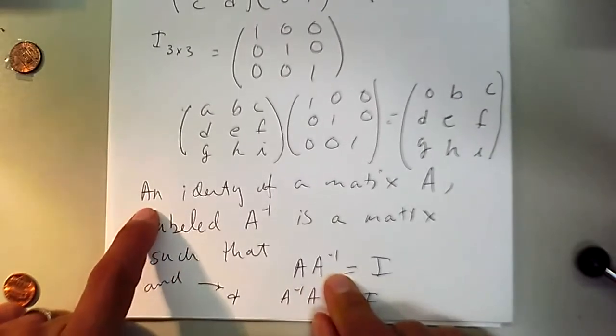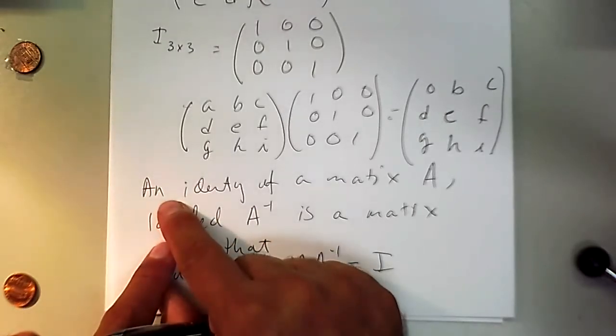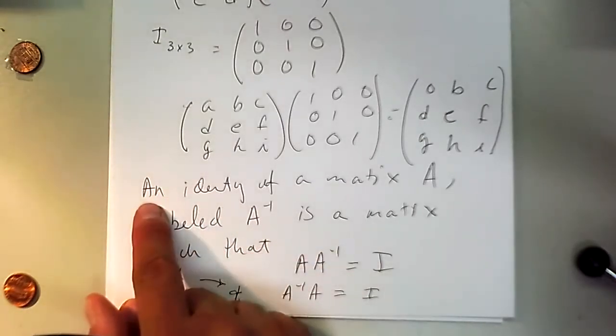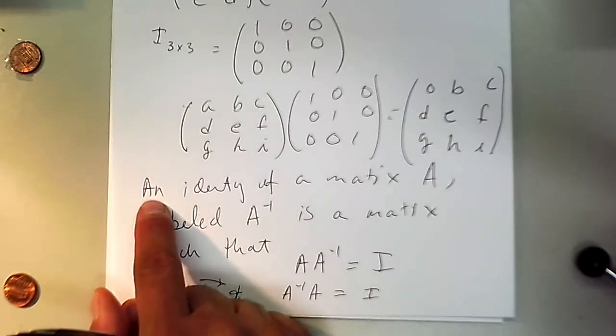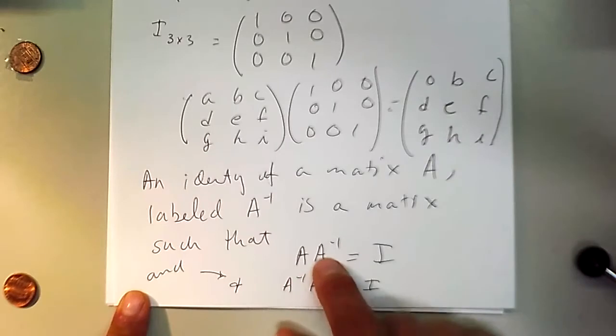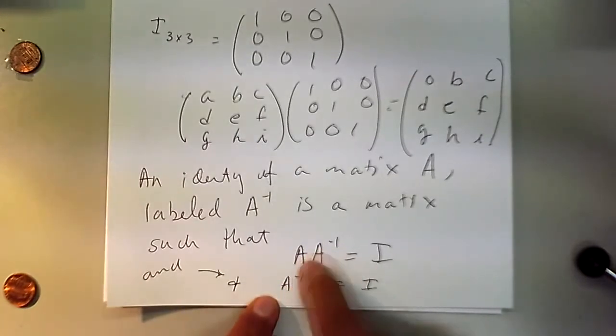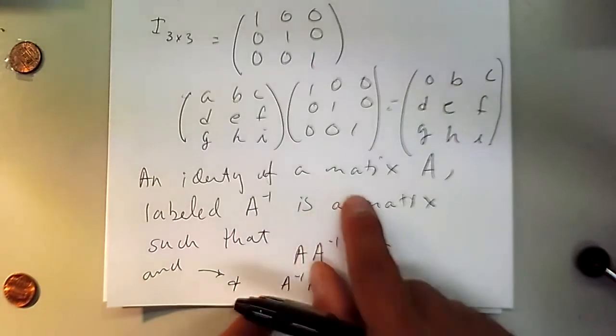Oh, in the definition, I did use the article "an", which suggests there could be more than one. In reality, there's only one. Part of the reason is this: if it's on the right, it's on the left, and if there are two of them, it's easily checked that they have to be the same.